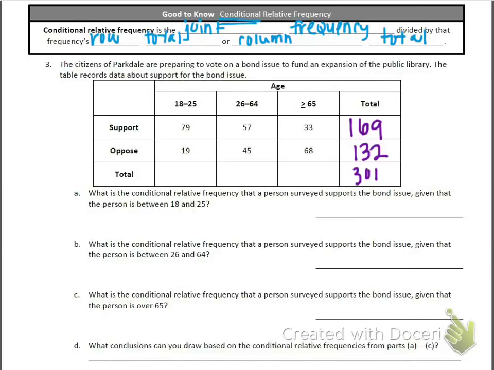Okay. What is the marginal frequency of 18 to 25-year-olds? 98. What is the marginal frequency of 26 to 64-year-olds? 102. And what's the marginal frequency of senior citizens? 101. Okay.